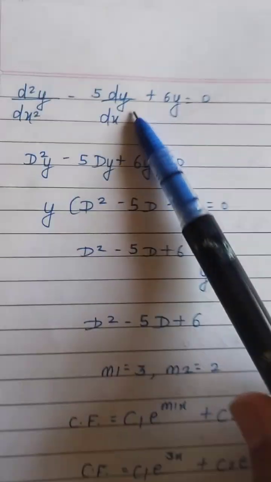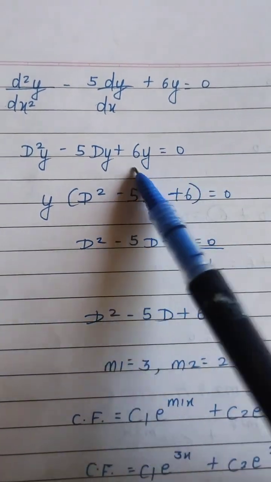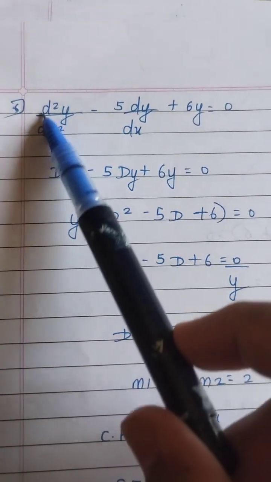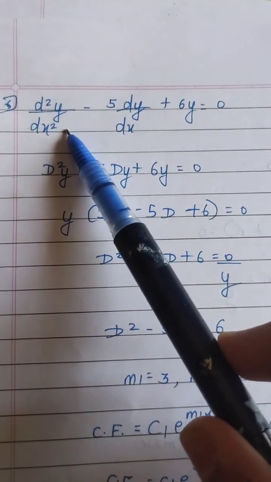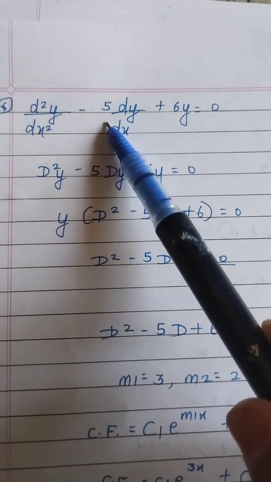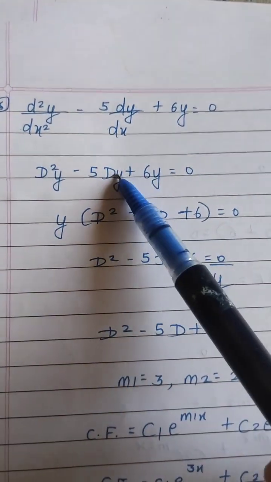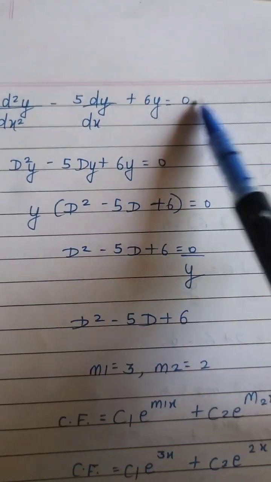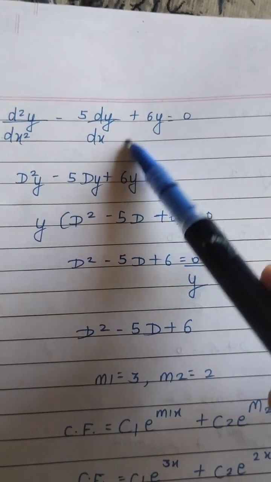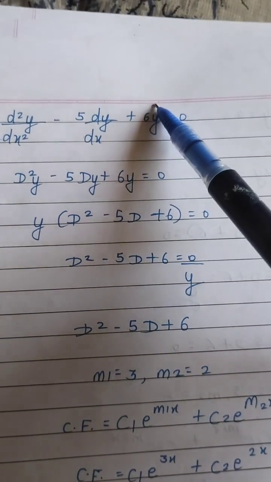So this is the sum d2y upon dx square minus 5 dy by dx plus 6y is equal to 0. This equation, as we already know from the basics, we will directly replace by d square, and this y as it is, minus 5 as it is, d by dx we will replace by d, and then this y as it is, plus 6y is equal to 0. Here 6y we have directly written because it does not contain any fraction, means d by dx or d2 by dx square.